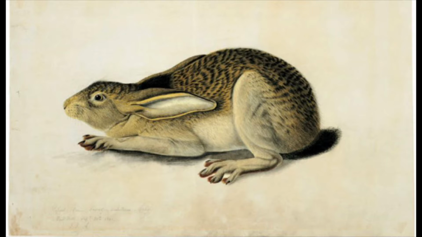Notice the darkness in his claws. How would they feel? Yes, super sharp.